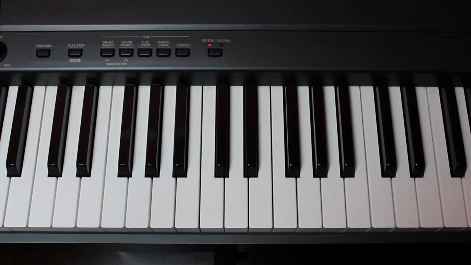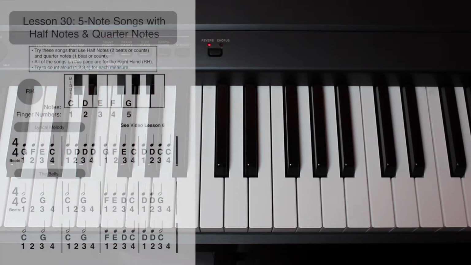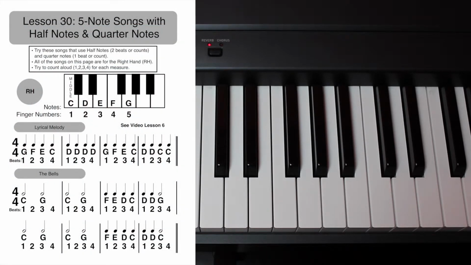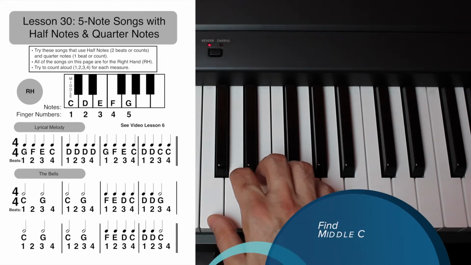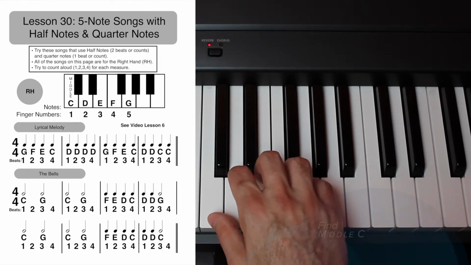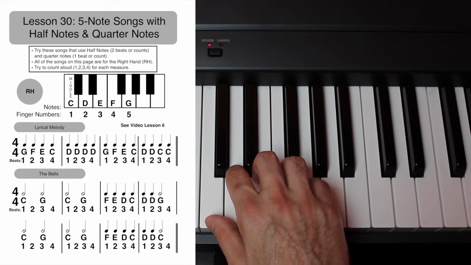The next thing I'd like to look at is lesson 30. These 2 songs, Lyrical Melody and The Bells. Let's give these a try. Find middle C with your right hand. These are right hand pieces. They're both in 4/4 time.